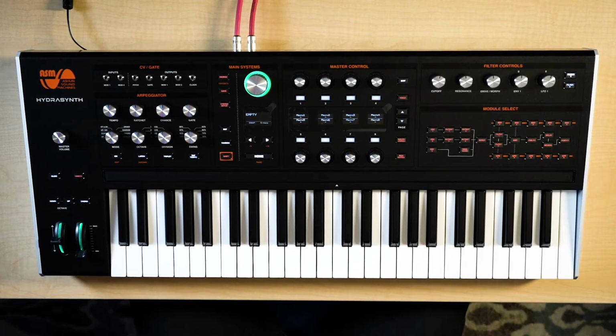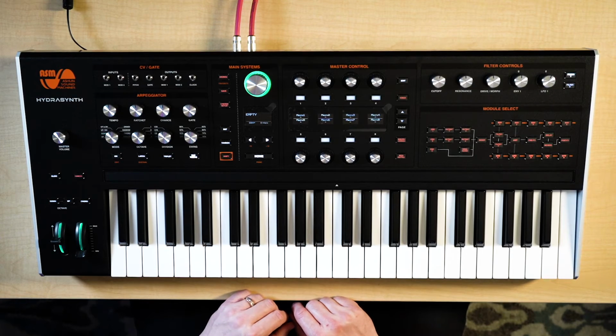So now let's switch to a different synth. Okay, so now I have the ASM Hydrasynth set up, and it's a particularly good synth to demonstrate the LFO because it has all of the LFO buttons right out here in front. In fact, you have all your envelopes here, all your LFOs here, and everything in the middle is the audio path. So control paths are on the outside, audio paths down the middle.